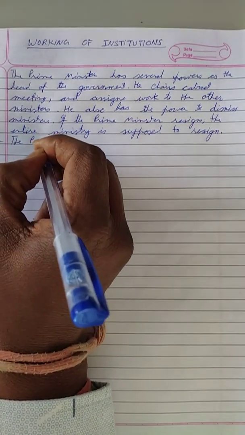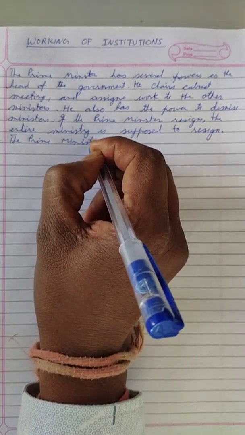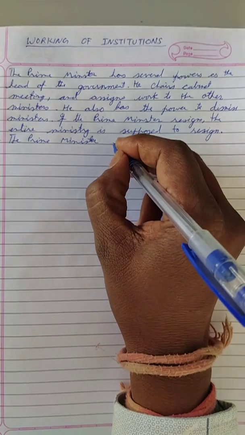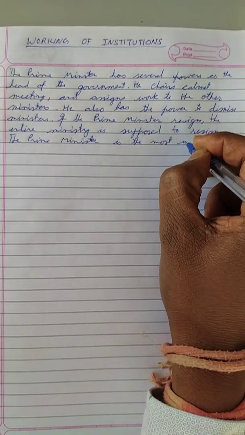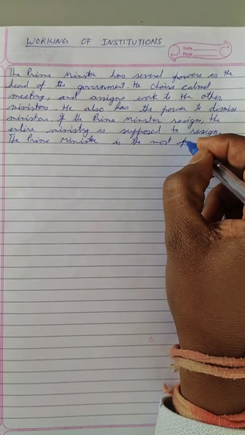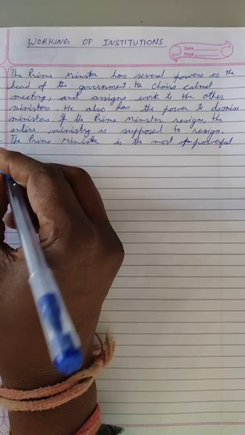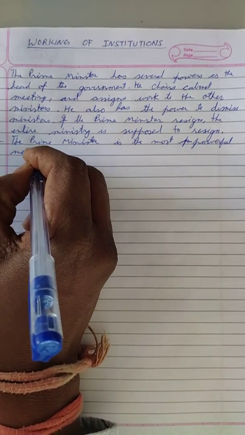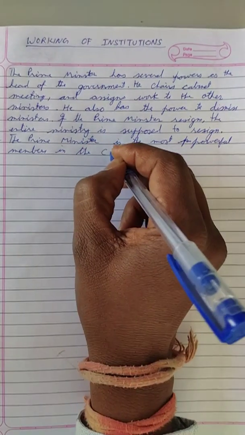The prime minister is the most important or most powerful member in the cabinet.